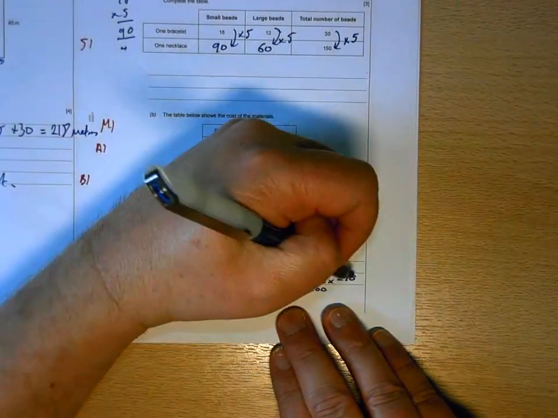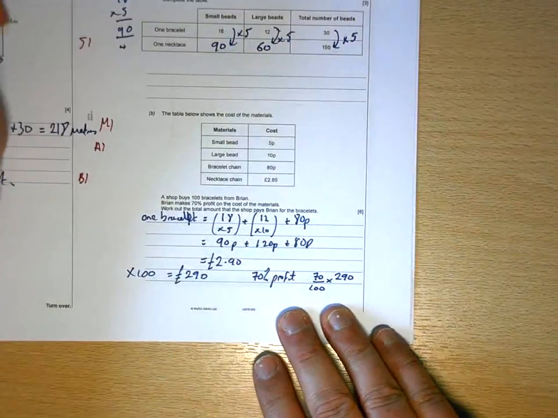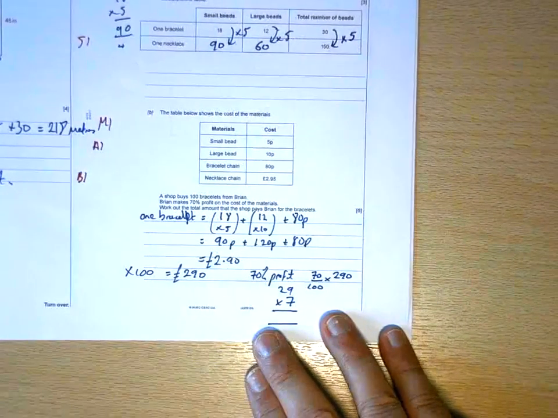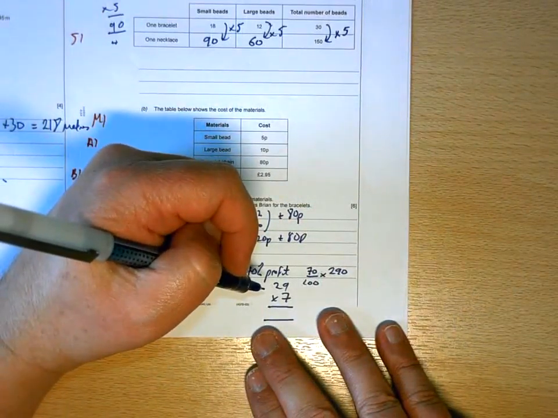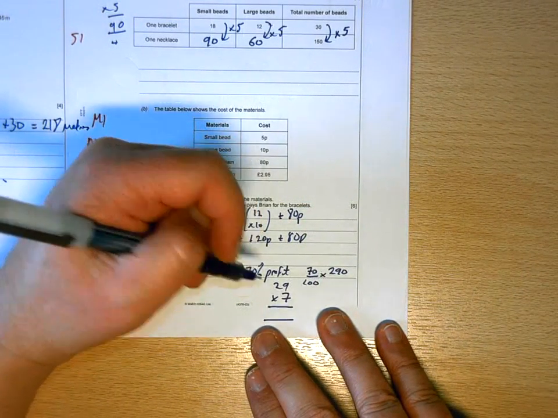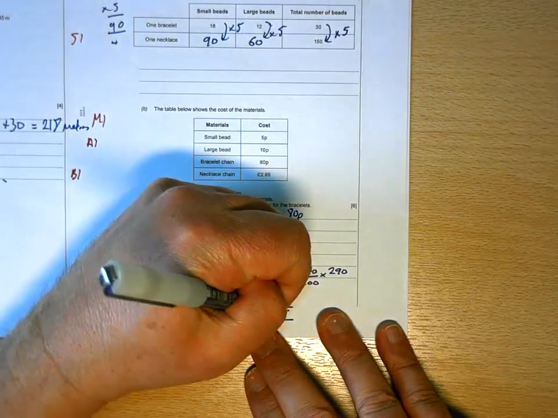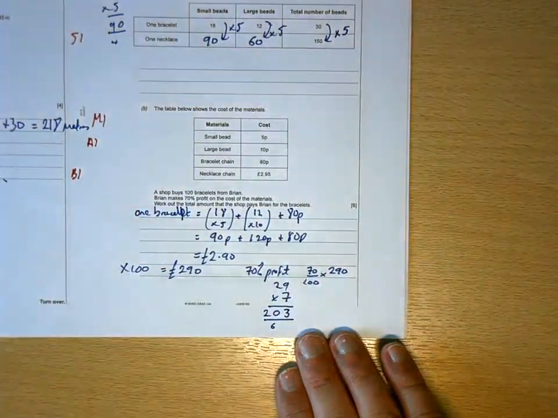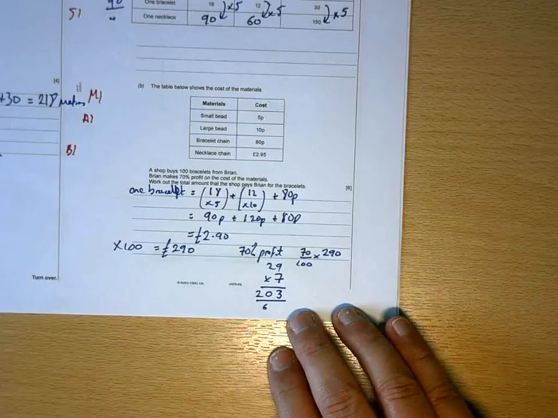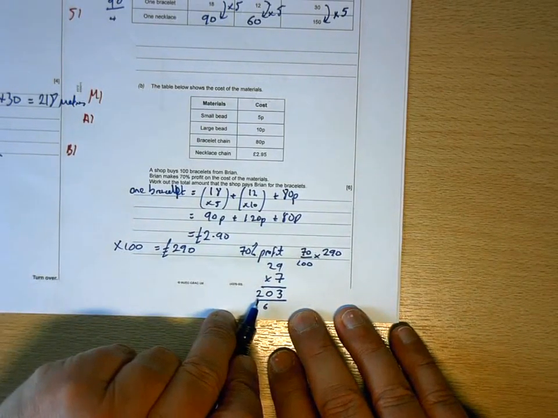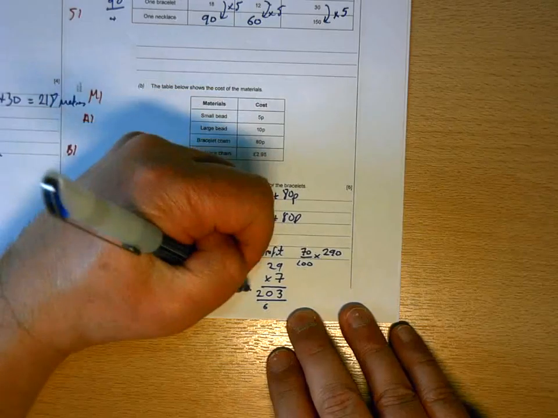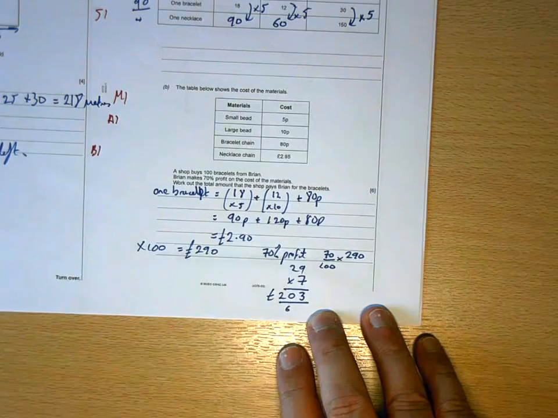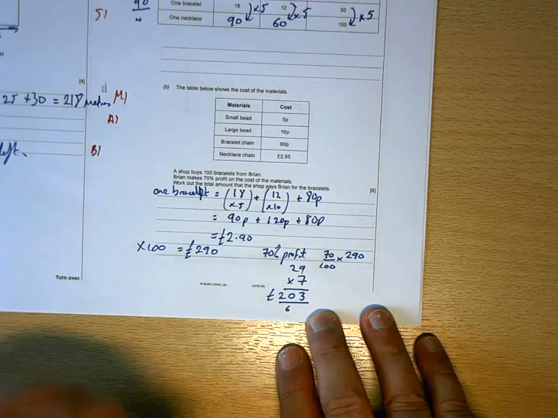That is the same as 7 lots of 29. Seven nines is 63, 14, 203. So that's how much profit. So the total cost would be the 290 plus the 203, which is £493.